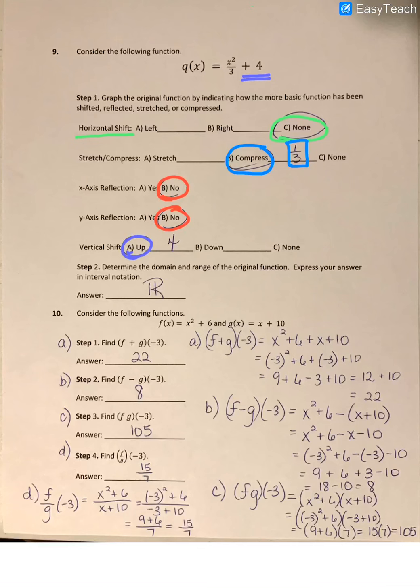Part 2 of that question wanted us to determine the domain and range. We're not going to ask you for range unless we actually give you the graph, and we're not, so we would only ask you for domain. With domain, we're only worried about square roots or even roots and fractions, and I do see a fraction here, but once again, that denominator is never going to equal 0, so it's not a concern. So in this case, my domain would be all real numbers.